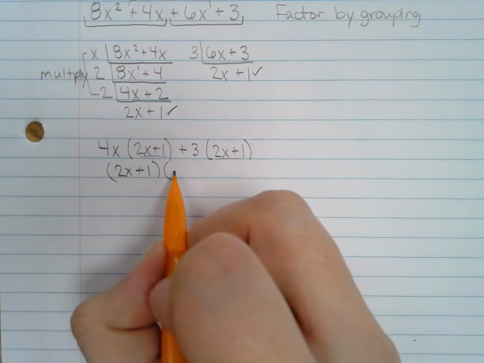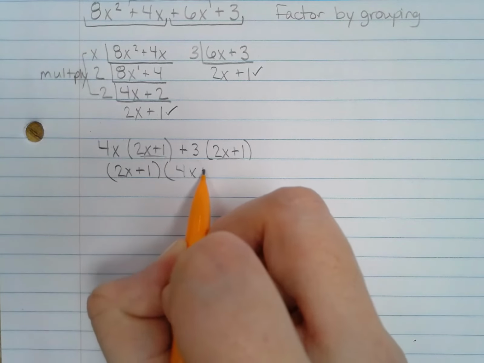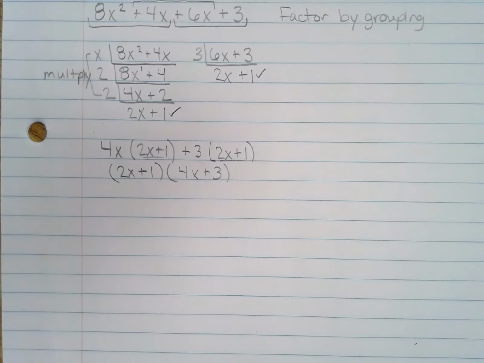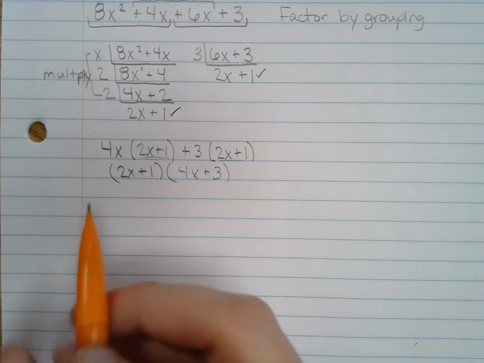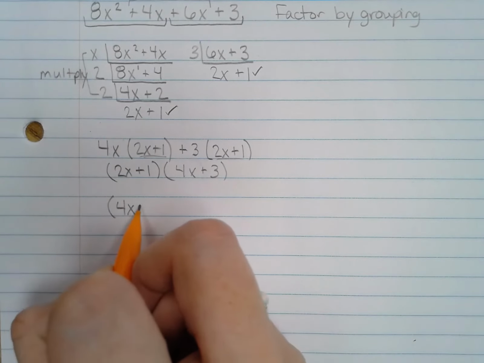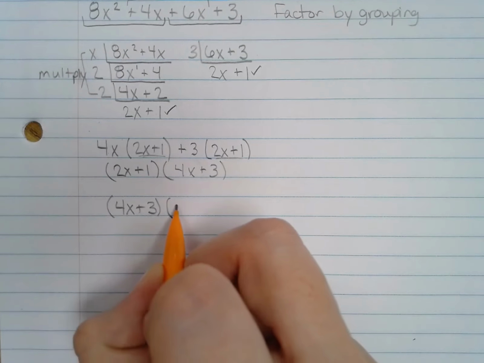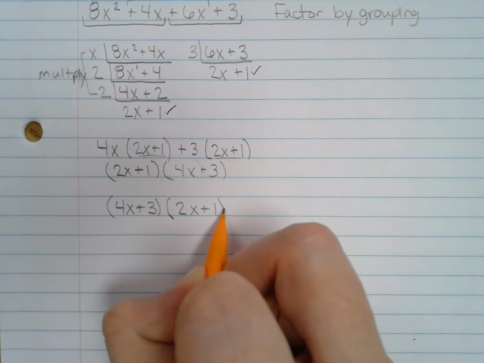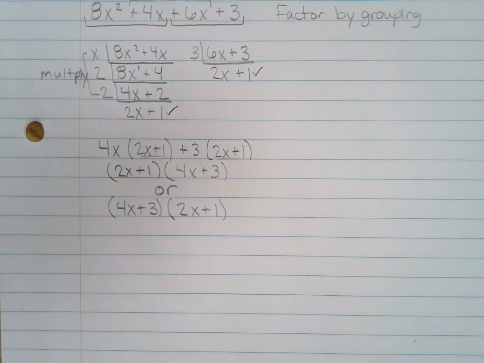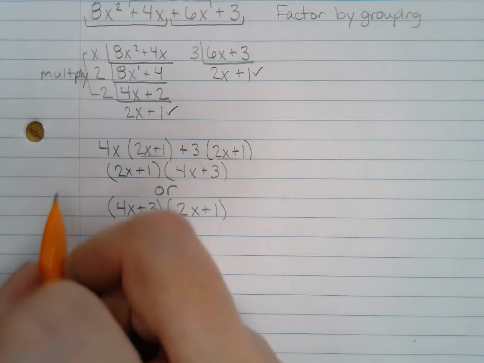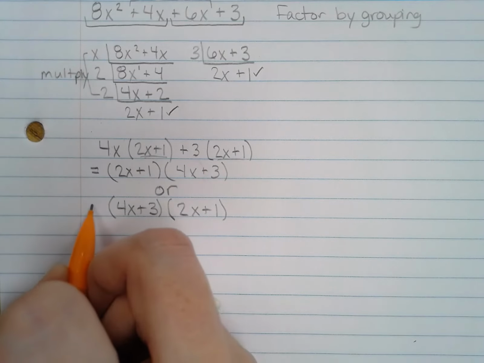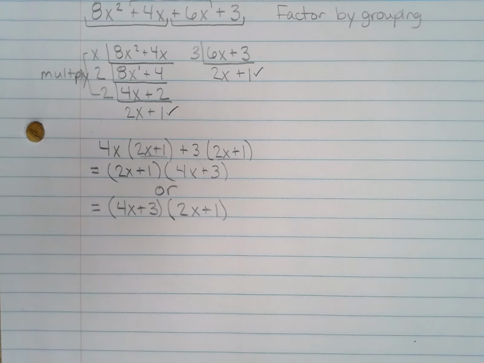The other parentheses is going to be the GCFs that we factored out, so the 4x plus 3. It does not matter the order of your parentheses, so if you end up putting the 4x plus 3 first, and then the ones that match, the 2x plus 1, either answer is correct. You do not have to provide both. This one or this one is the factored form.